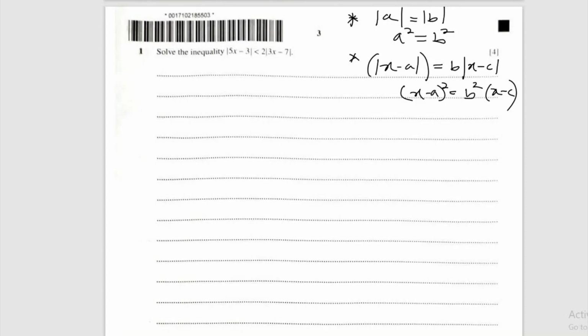Now let's look at this question. We are asked to solve the inequality. Like I said, just square both sides. So squaring both sides of the equation given, we have 5x minus 3 all squared, less than 2 squared.